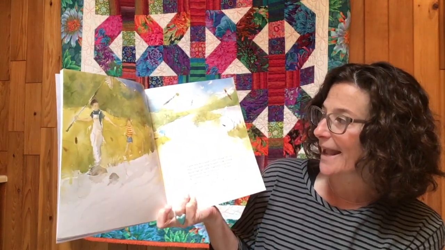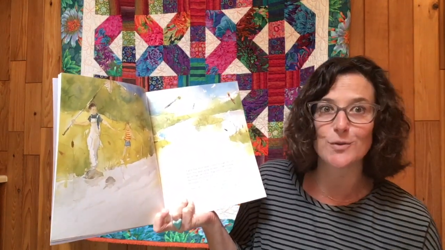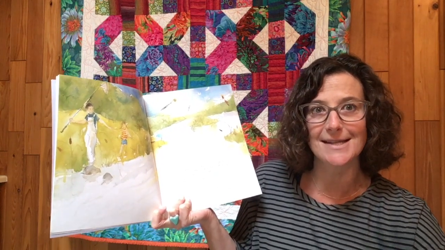A great blue heron wades silently through the lilies. Have you seen a great blue heron before? I've seen lots of them around here.